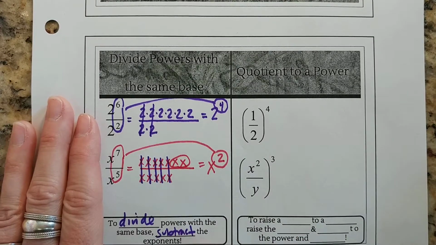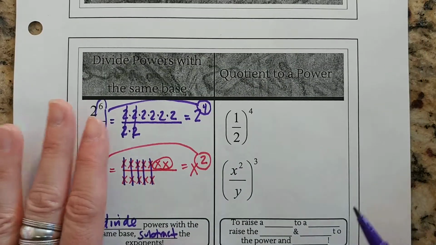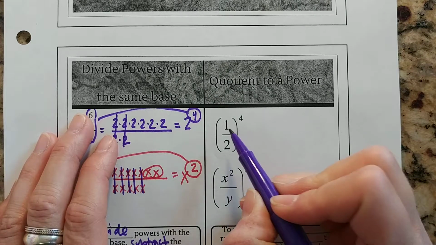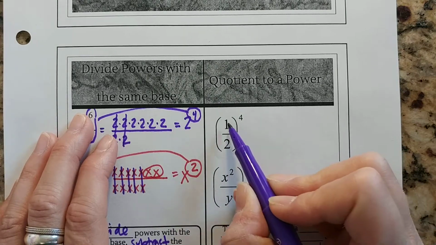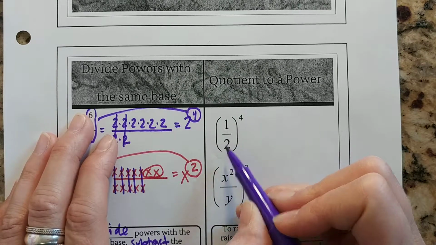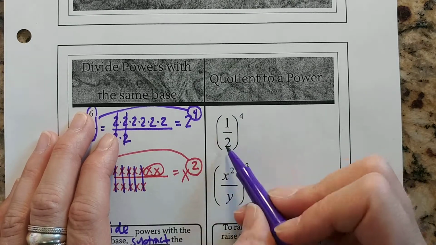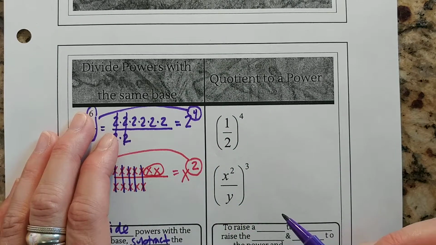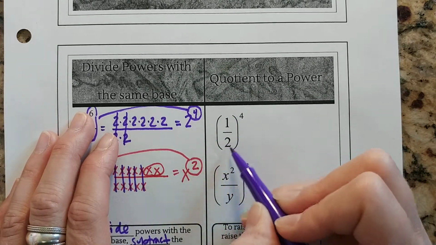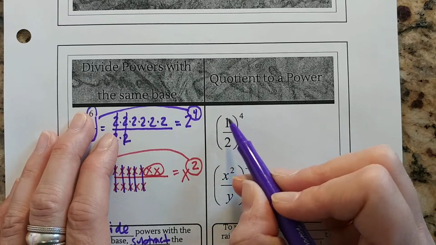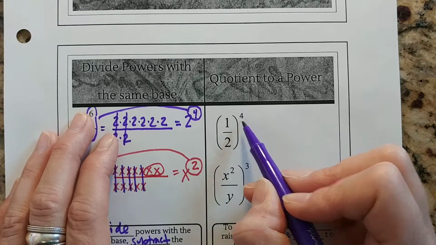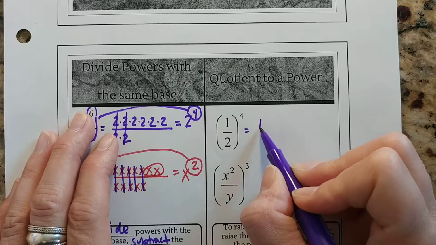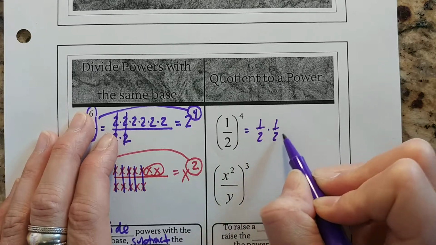It says quotient to a power. The reason why this is called a quotient to a power is because this inside the parentheses says 1 divided by 2. It's a quotient, dividing two numbers. You'd probably see it as the fraction 1/2 though. We're going to take this entire fraction 1/2, or the entire quotient 1 divided by 2, and raise it to the 4th power. Now you know that that means this.